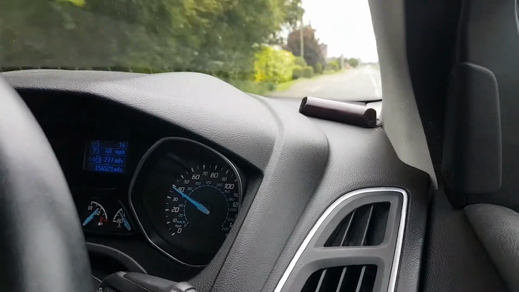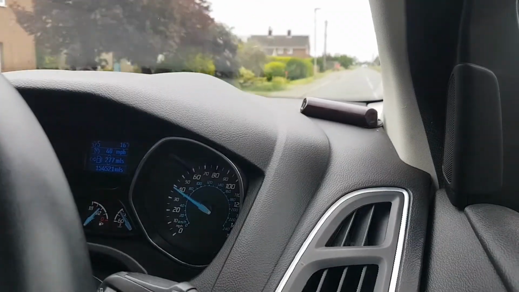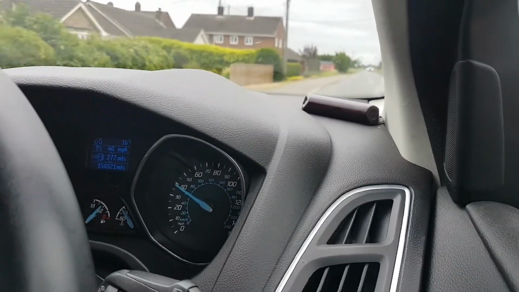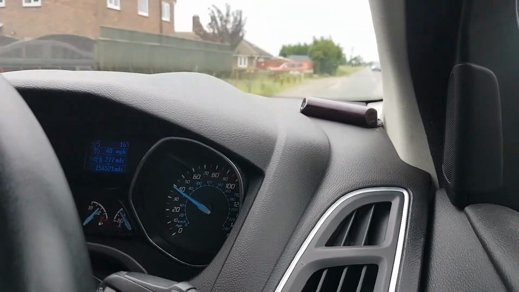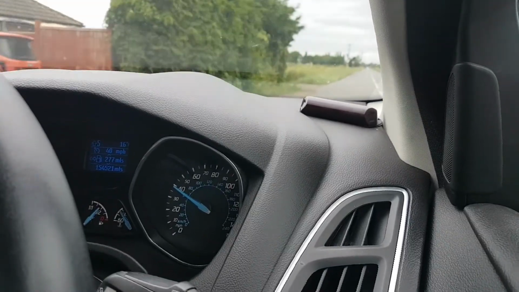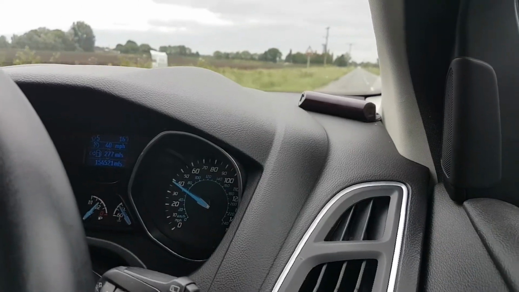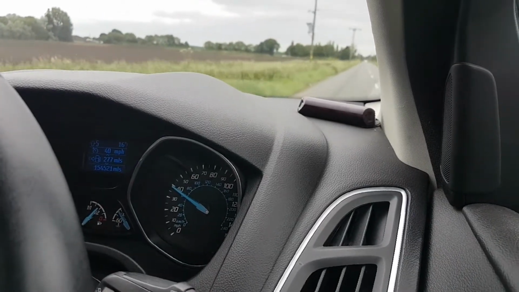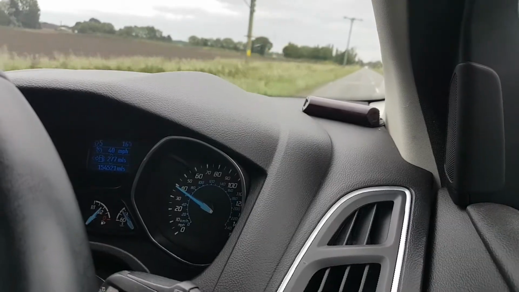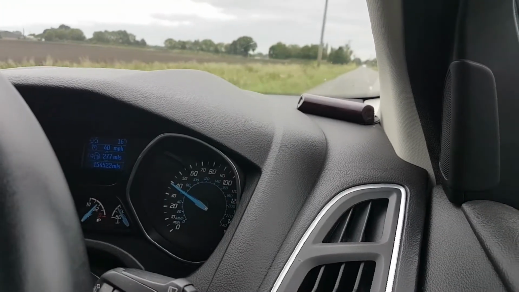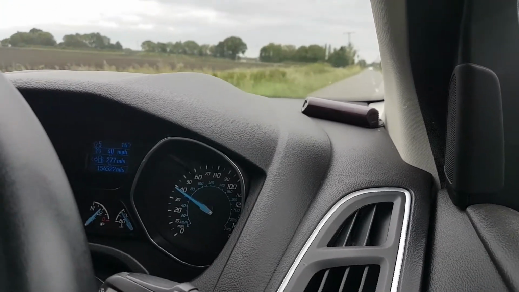So 39, 40 miles per hour. My feet are off the pedals. There we go. That's it. So the problem is fixed, and in the end, as you've seen, and again repeating myself, nothing really rocket science, and that's it, job done.